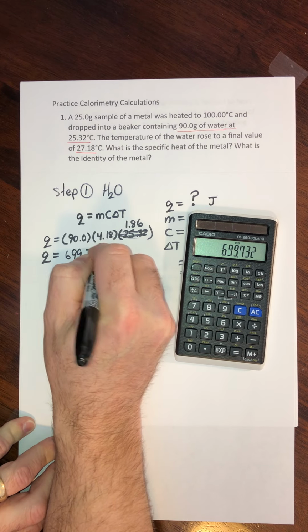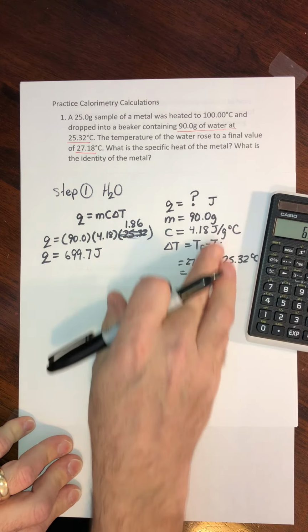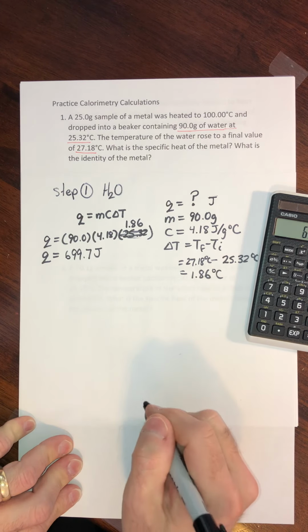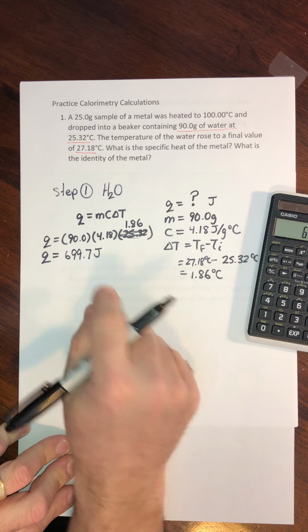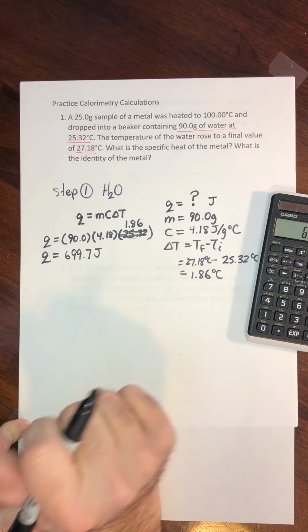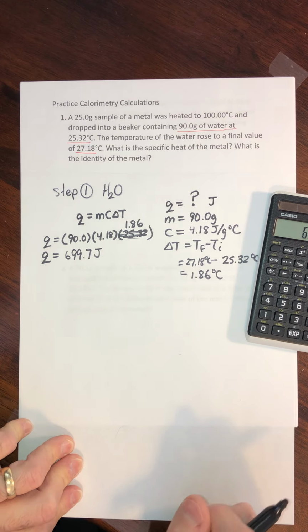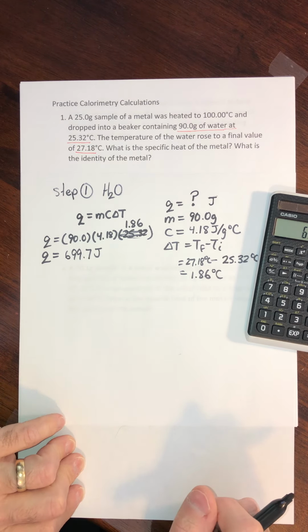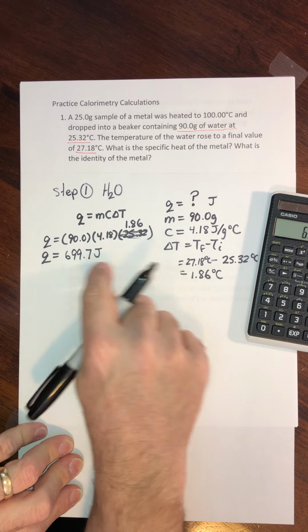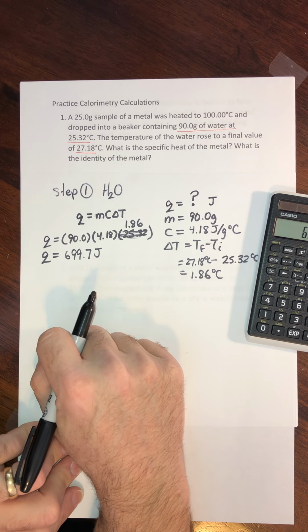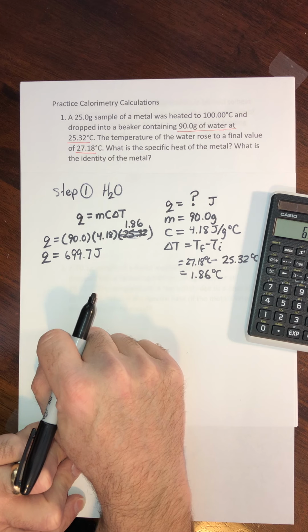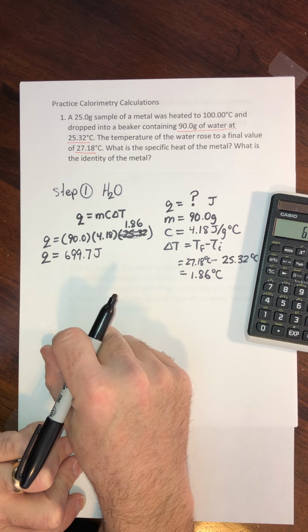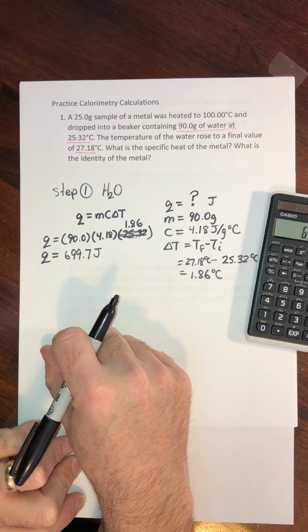699.7 joules. Now, if you'd wanted to leave all of your units in and cancel numerators and denominators, it'll still give you joules. It does depend on the person that's getting you to do the problems. Sometimes they don't mind as long as you put the right unit at the end, you're good. Sometimes they will require you to have units all the way through, right? So whatever's asked for, that's what you've got to do.